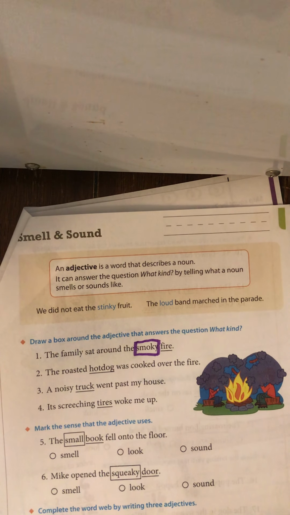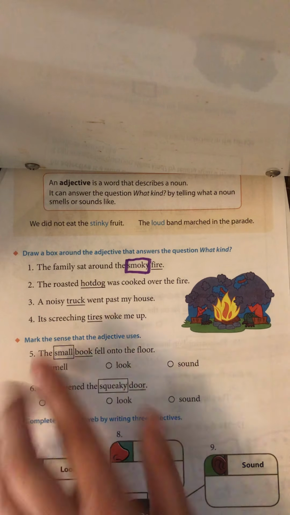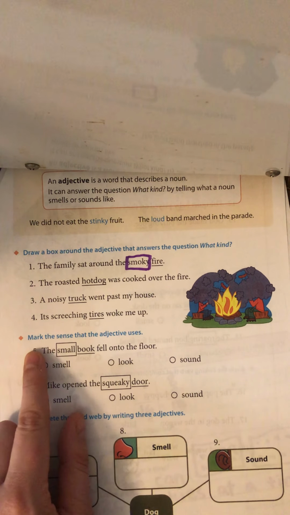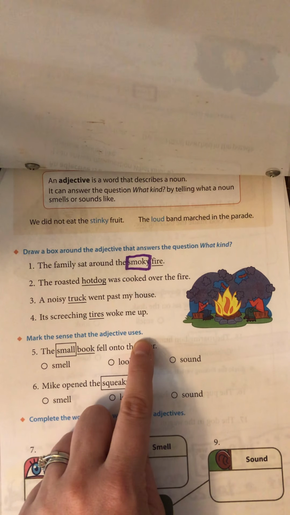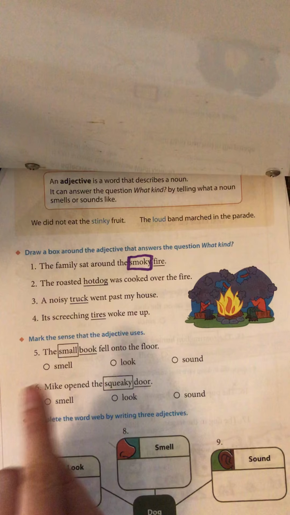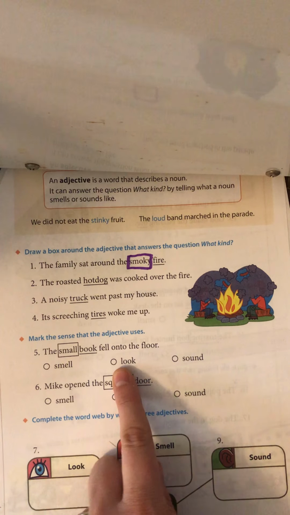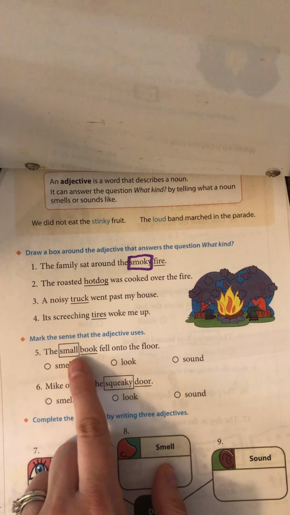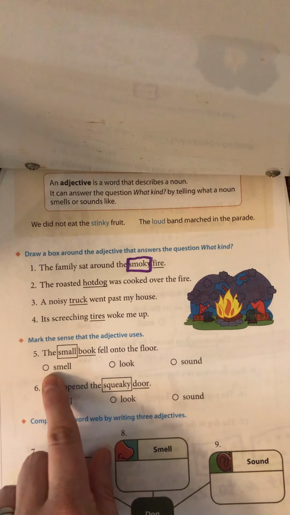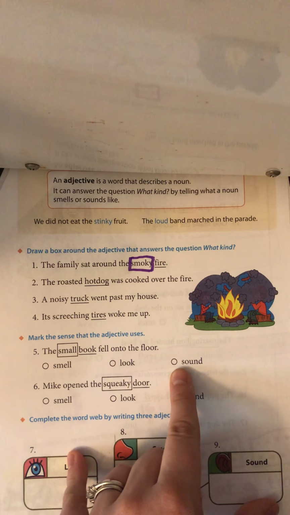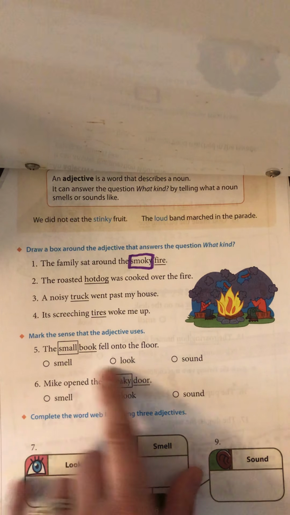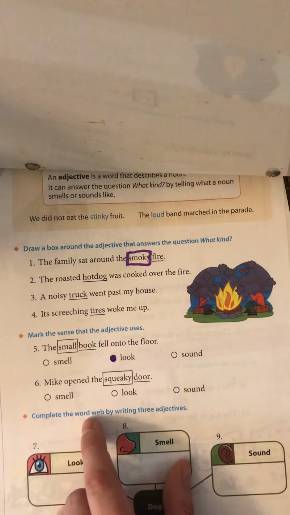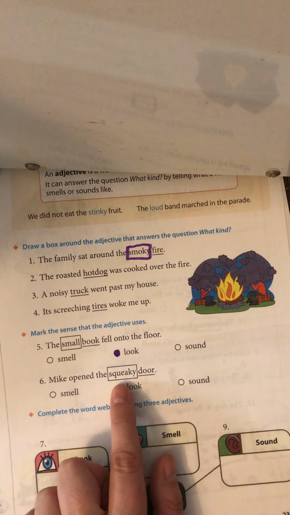Okay, I think you guys can do okay on that. This one down here, so you can do this section on your own. Down here it says, mark the sense that the adjective uses. So it says the small book. Is that something you would notice by your sense of smell, your sense of look, or your sense of sound? If it was small. Yeah, you can't smell small and you can't sound small, but you can look and see small, right? So it's your look. You can see it with your eyes. What about this one? Squeaky. Yeah, that would be sound. Okay?